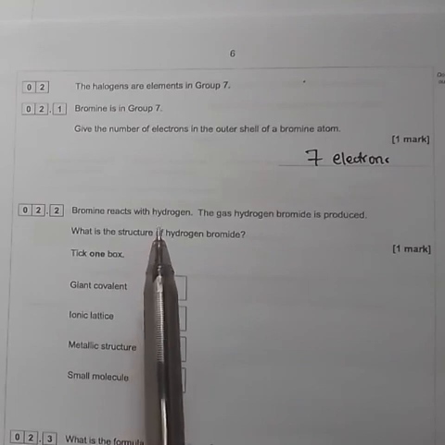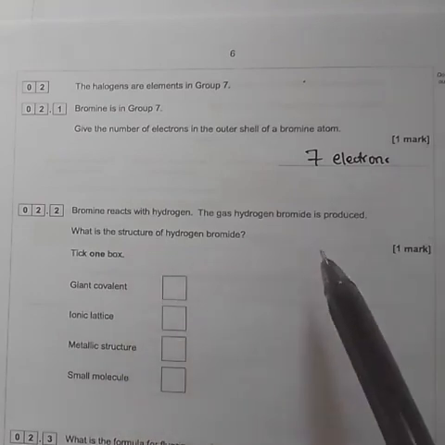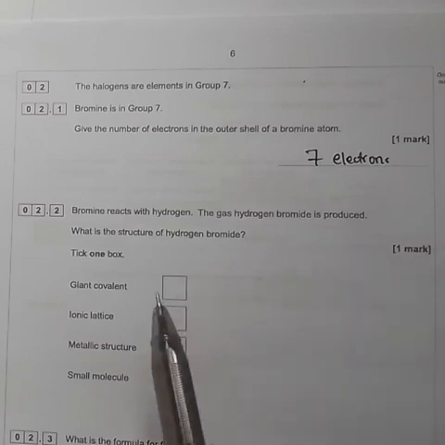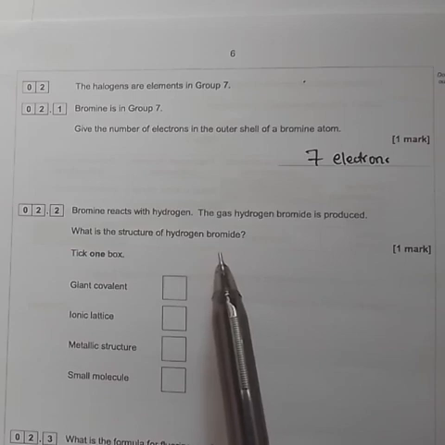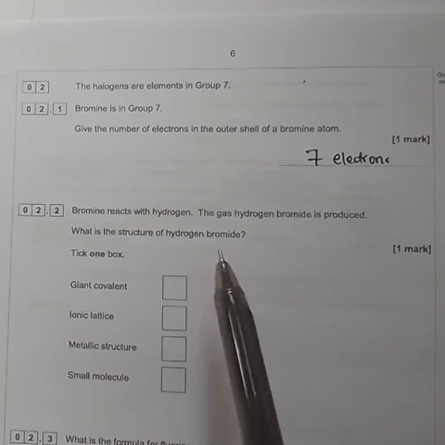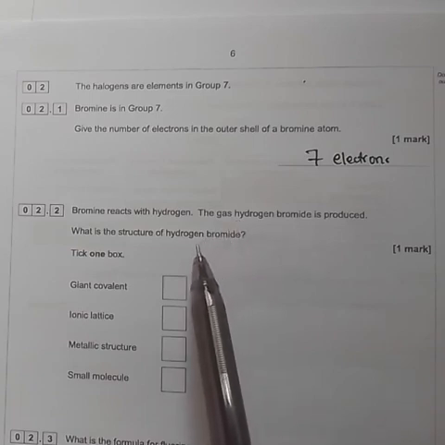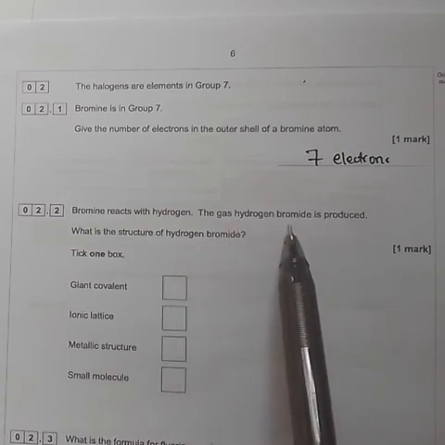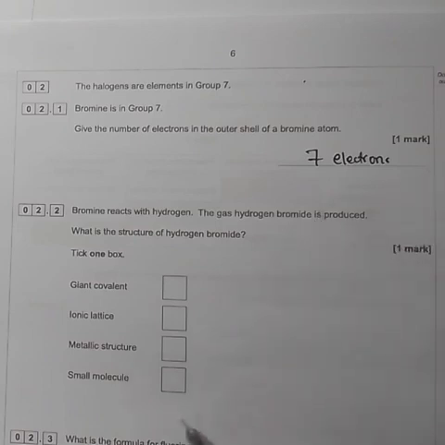Bromine reacts with hydrogen. The gas hydrogen bromide is produced. What's the structure of hydrogen bromide? This is a gas, and bromine is also a gas, so it becomes a small molecule.